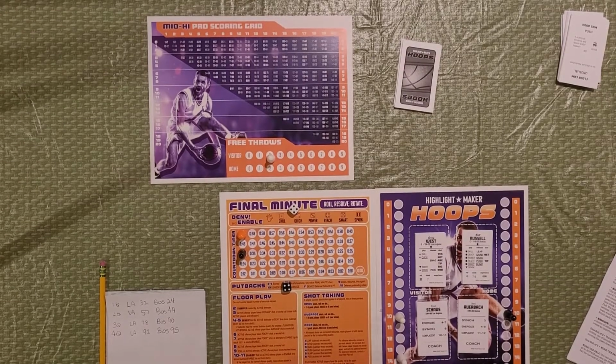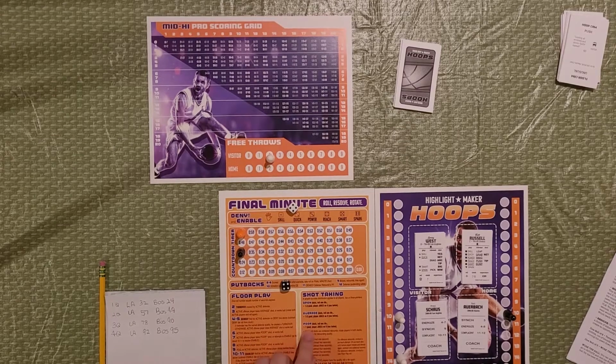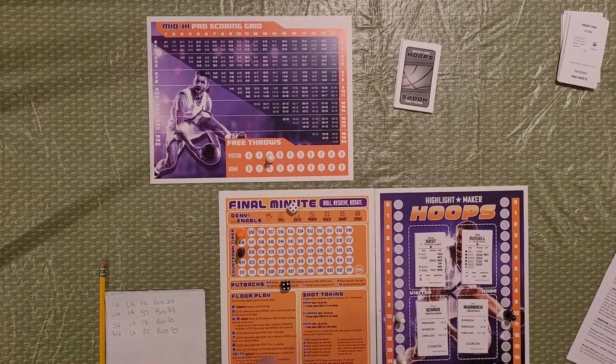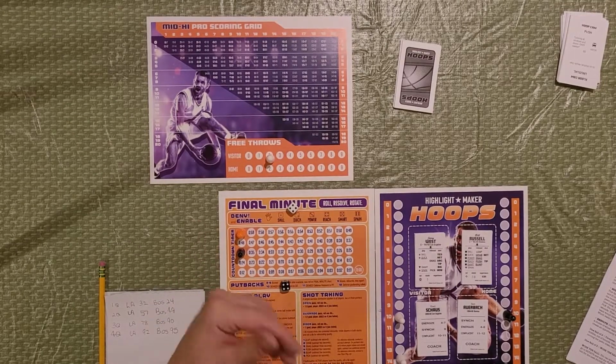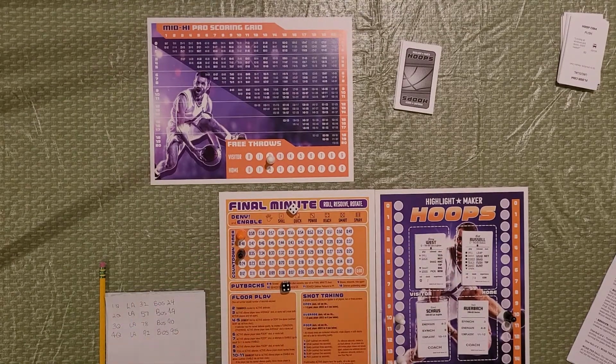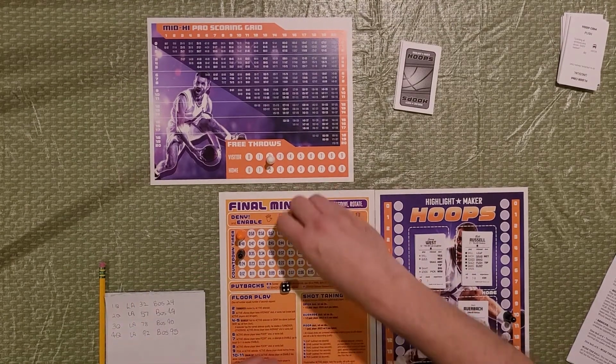Okay, so we have an option here. A poor shot, basically if you roll a 1, it's good. If you roll a 6, it's a juke, and then you can use your qualities to determine what chance you'd have of making the shot.